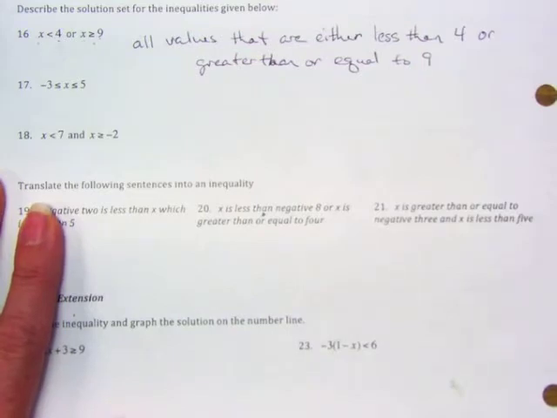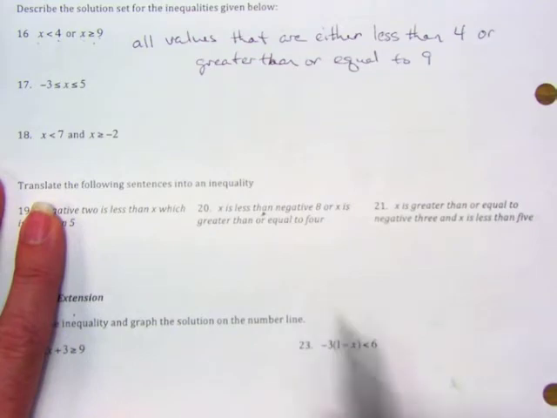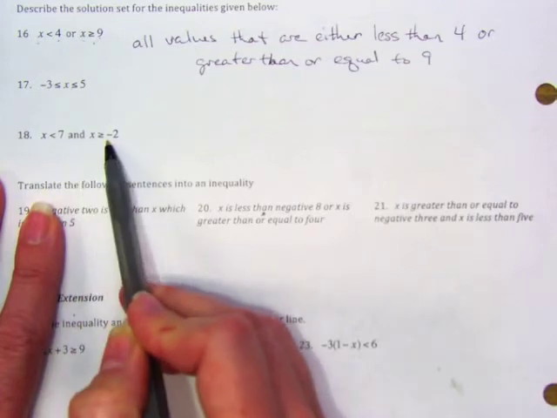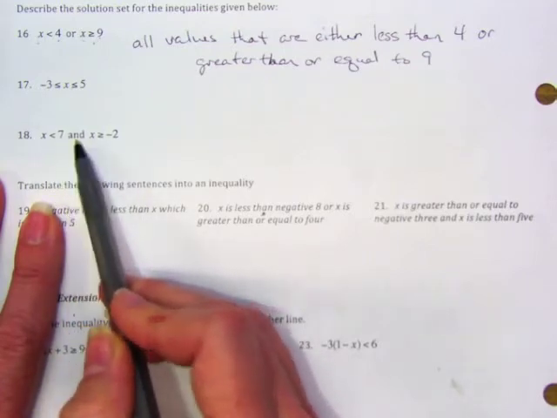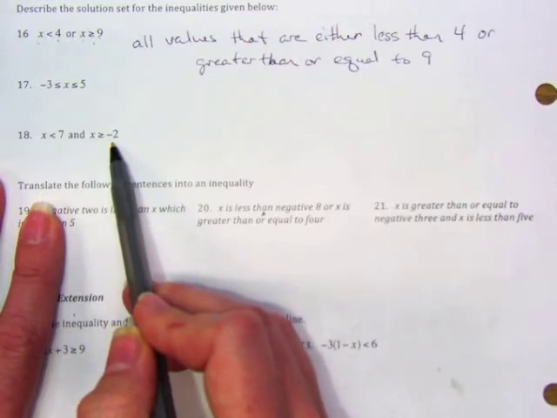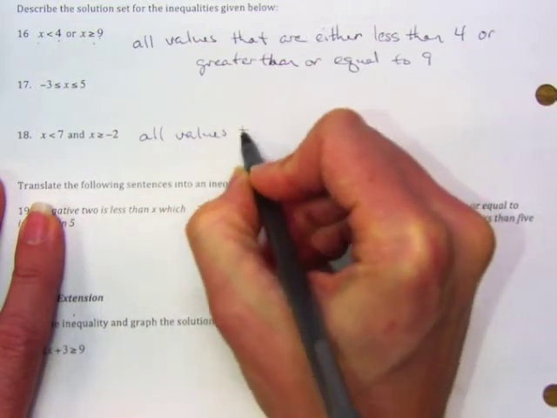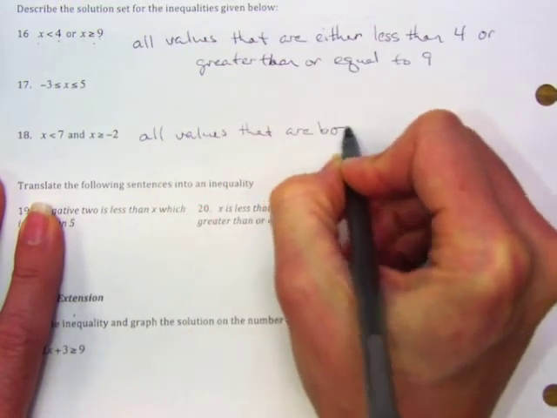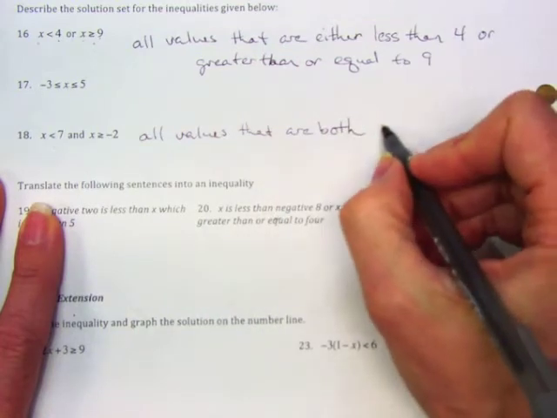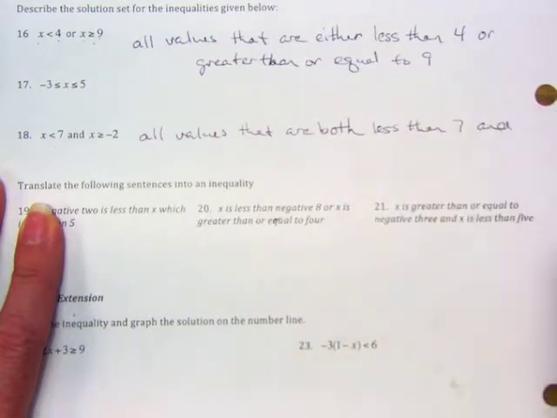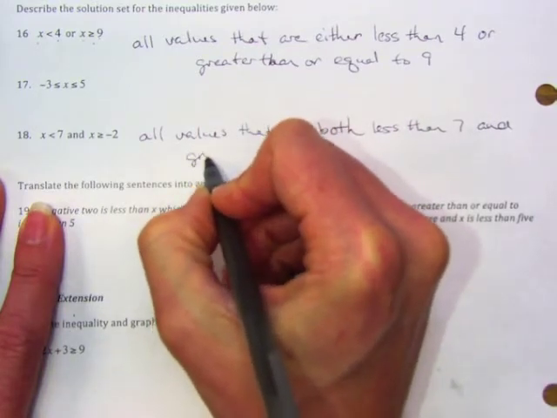Okay? I'm going to let you try 17 on your own, but I'm going to go ahead and check number 18 with you as well. So with number 18, it's an AND graph. So that means I need to find all the solutions that make both of these inequalities true. So I need x values that are less than 7 and x values that are greater than -2. Writing that out, I would say all values that are both, that's a key word for AND situations, that are both less than 7 and we write out that word and as part of our description, greater than or equal to -2.